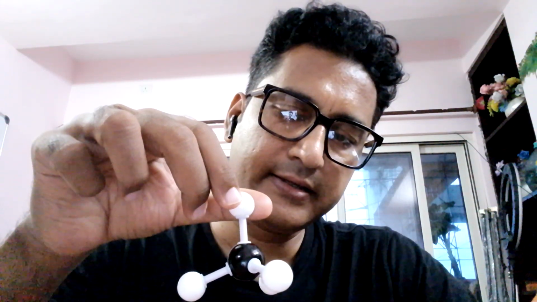And this is my methane. You can see this is a tetrahedron, and this structure is obtained by methane due to the hybridization of the central atom carbon.